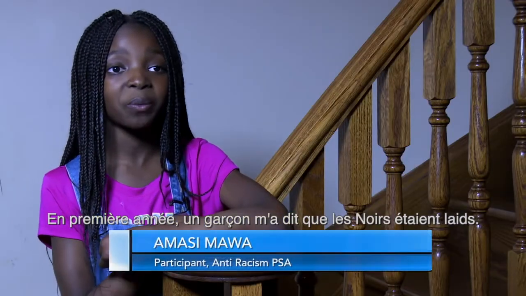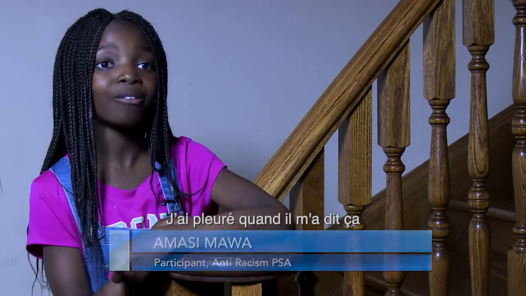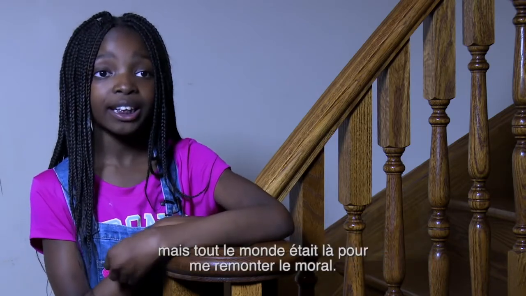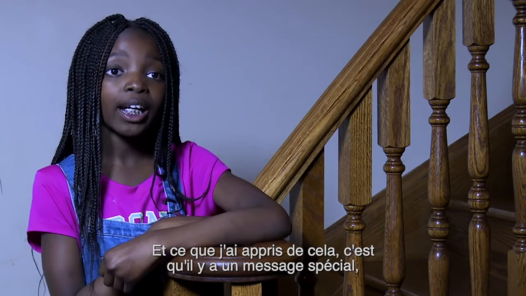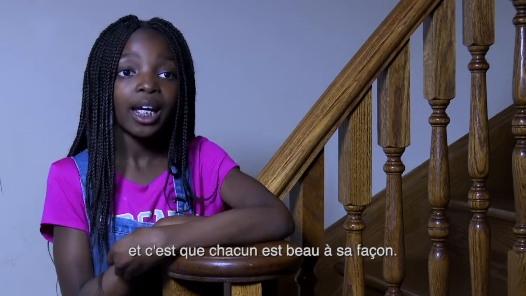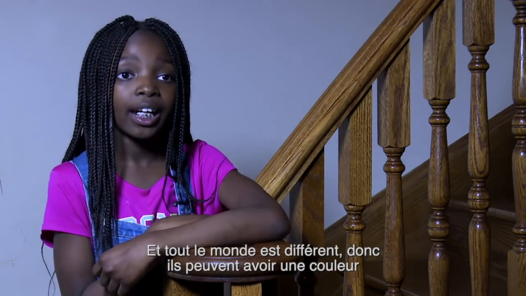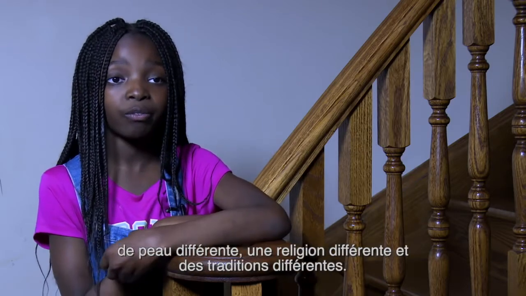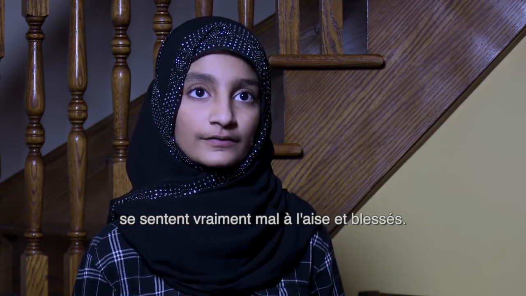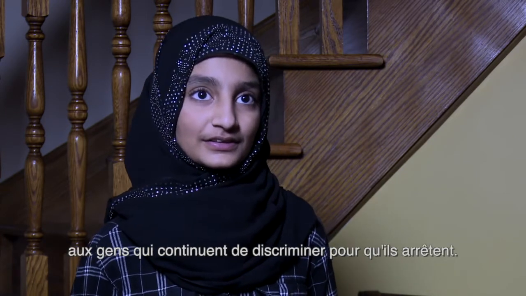In grade 1, a boy told me that black people were ugly. When he told me that, I was crying, and everyone was there to cheer me up. And what I learned was that there's a special message, and it's that everyone's beautiful in their own way, and everyone's different, so they could have a different skin color, a different religion, and different traditions. People who are being bullied and abused feel really bad and hurt, so this was a good opportunity to spread that message to people to stop.